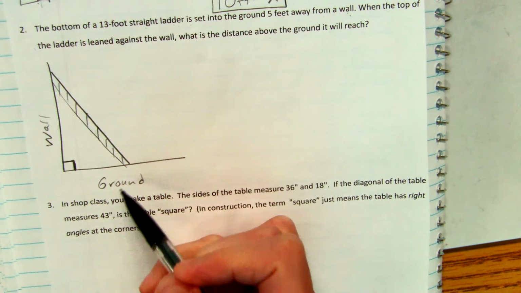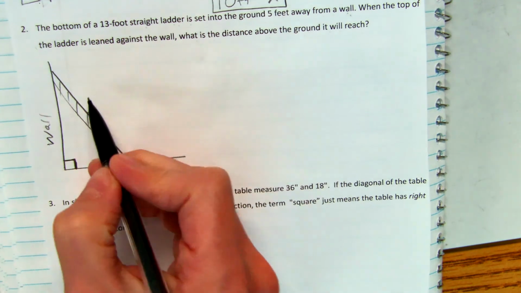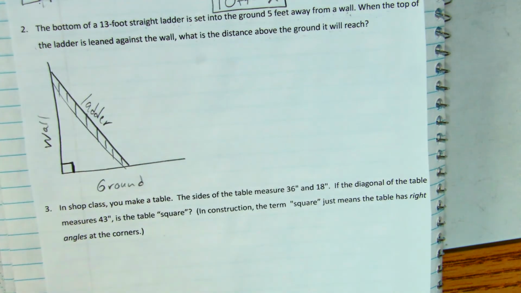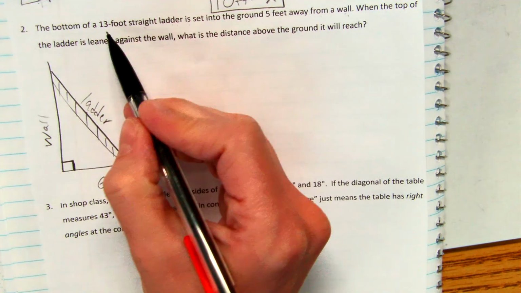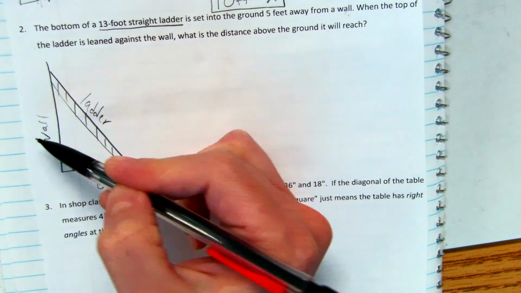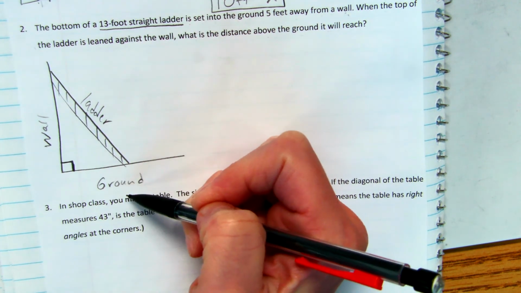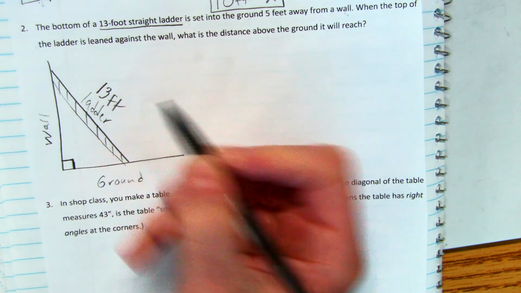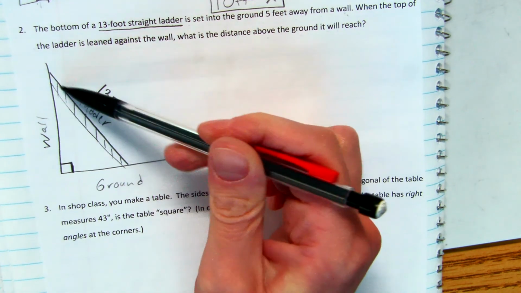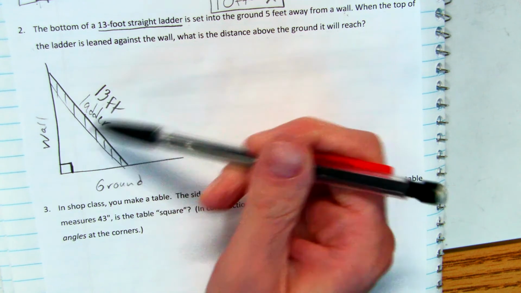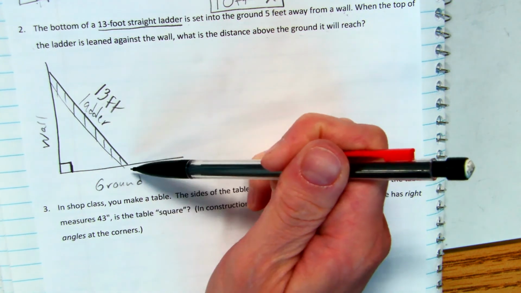So that's the wall, that's the ground. There's my ladder. And labeling this can kind of help you figure out where your numbers should go. So it says it's a 13-foot straight ladder. Well, since I have this labeled, that makes it really easy to put that 13 feet here. So that would actually be the hypotenuse this time for this right triangle, because it's across from the right angle, and that's going to be our longest side.